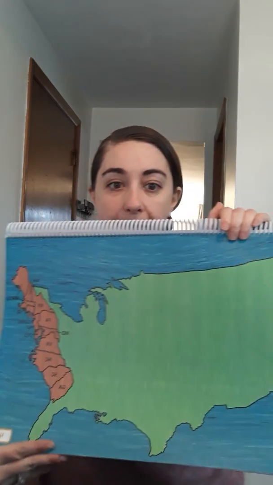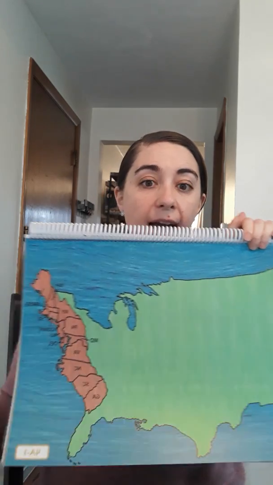Once again, the colonists sent representatives to a meeting in Philadelphia, Pennsylvania, to discuss what happened and to decide what to do. Again, when we look here, we can see the map of the United States, and we can see where the colonies were.